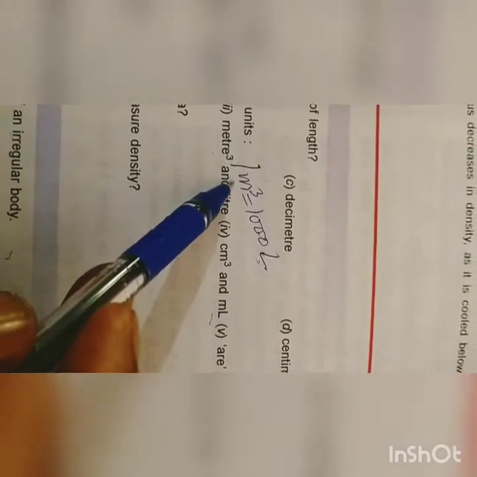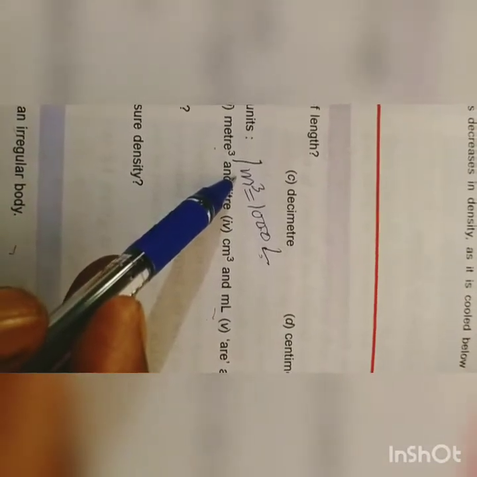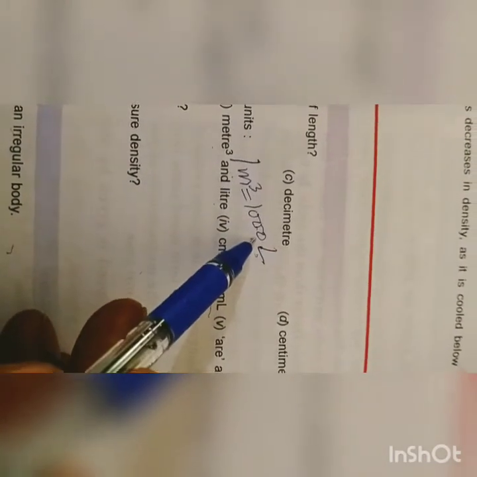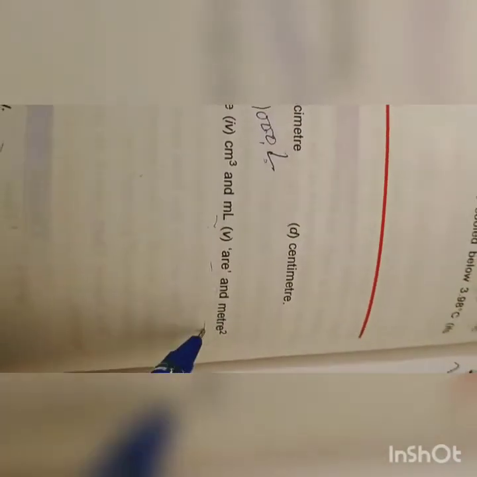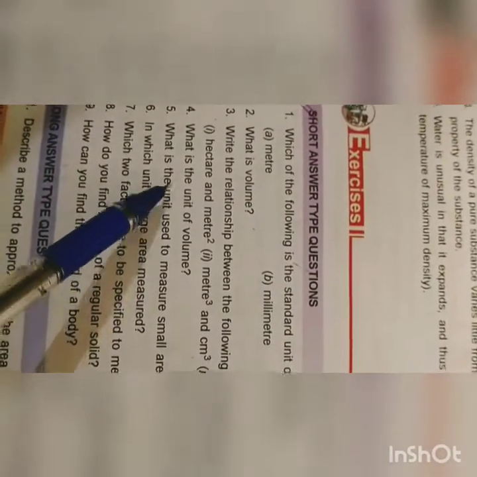Convert this into centimeter and this into milliliter. Are and meter square, it's given. What is the unit of volume? It's given in the book, you can find.